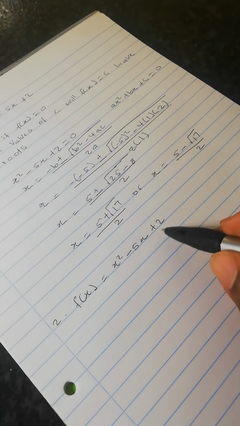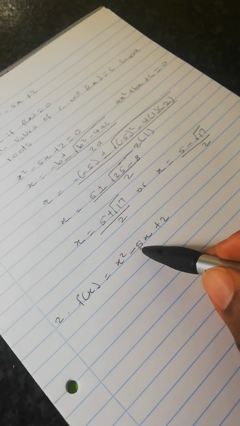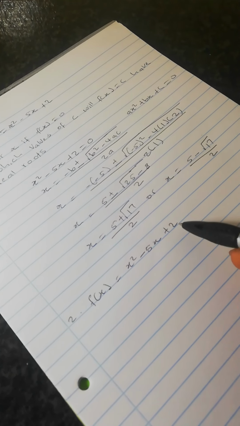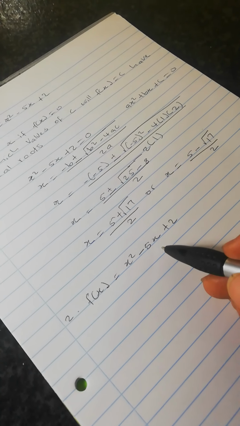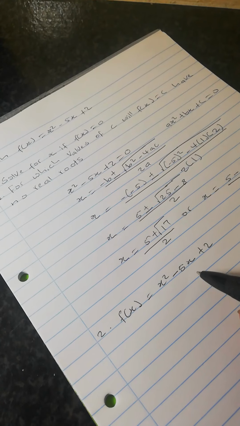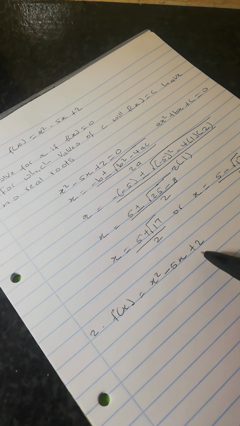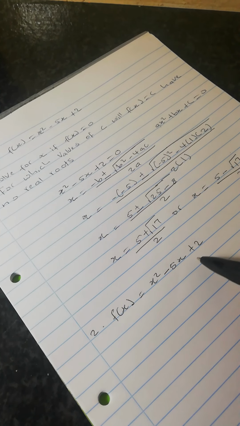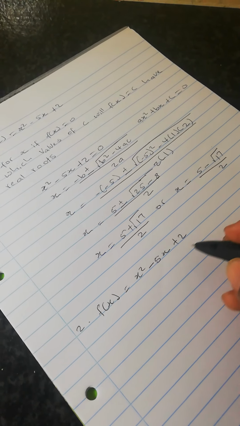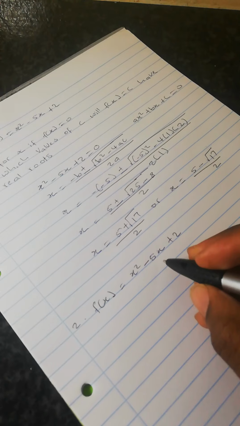So for this to have no real roots, we have to equate it to c, because it says for which values of c will f(x) equal to c have no real roots. So we have to find the values of c for which this equation will have no real roots. So to do that, we have to equate this equation to c.